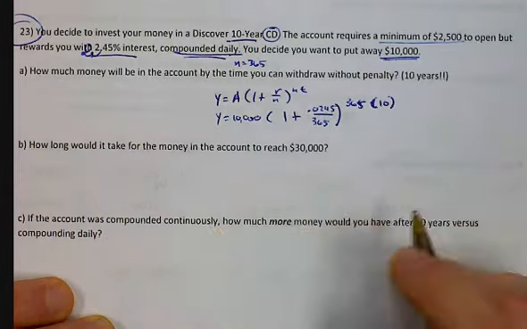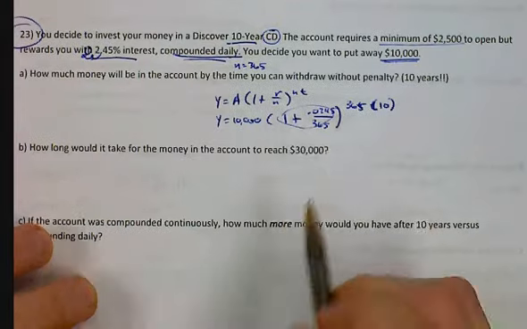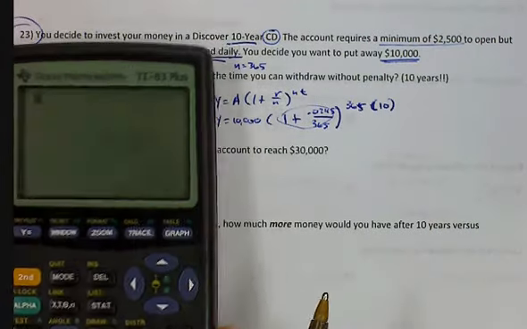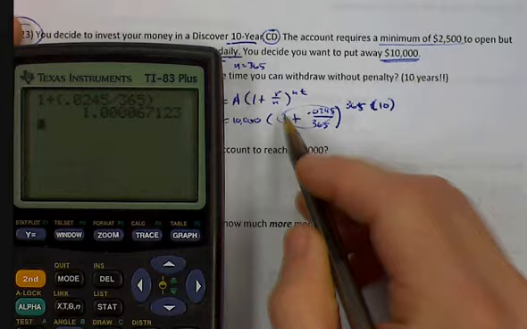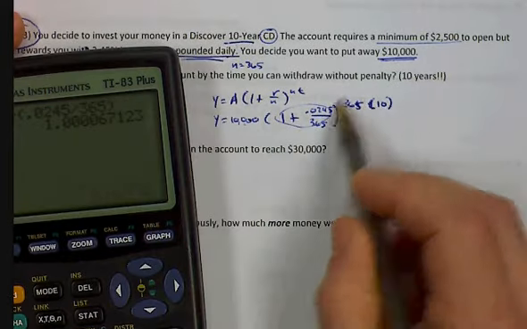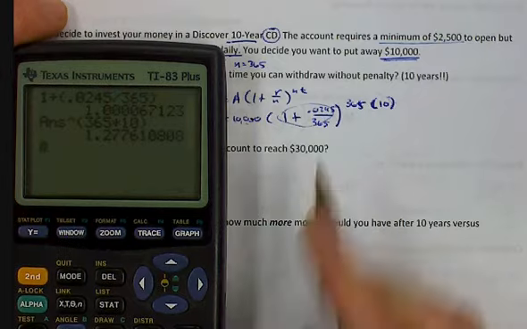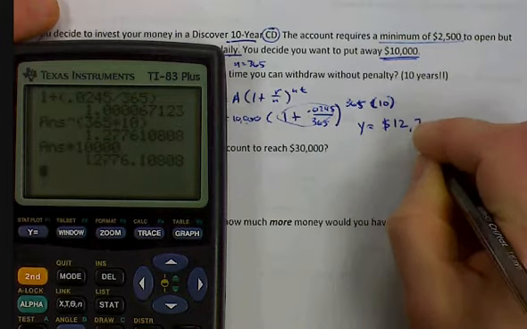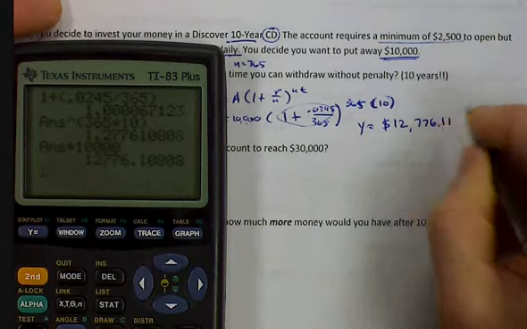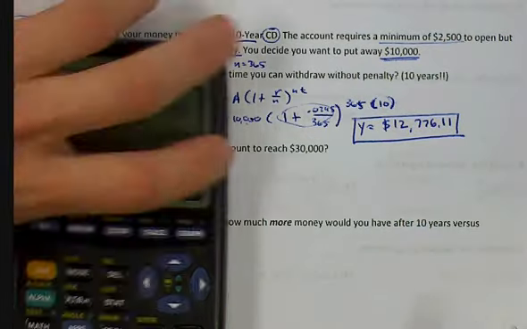So now I just need to put all of this into my calculator, and you need to be really careful with your parentheses. I would not put it all in at once. I'm going to calculate this first, get a number there, and then I'll finish the rest of it from there. So take your calculator, and I'm just going to do 1 plus 0.0245 over 365. So it's about that number. Now I'm going to take this number, and following order of operations, I'm not going to multiply it yet. I'm going to raise it to this exponent, 365 times 10, and now I can multiply it by my 10,000. So I should have $12,776.11 if you round that properly. So basically you earned $2,776.11 for doing nothing except letting your money sit.